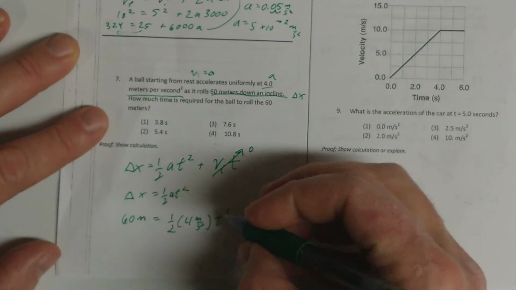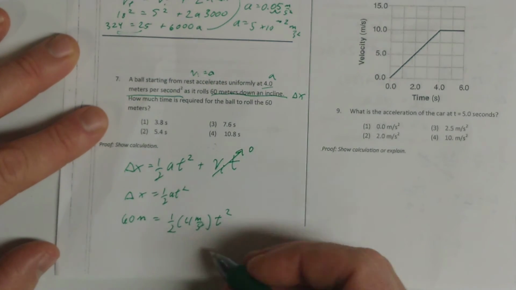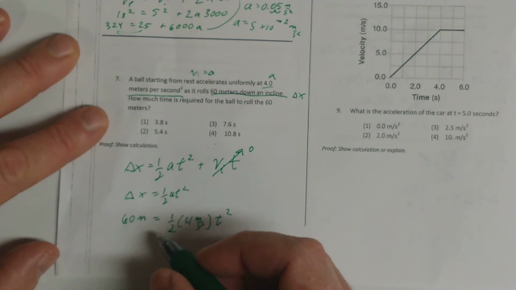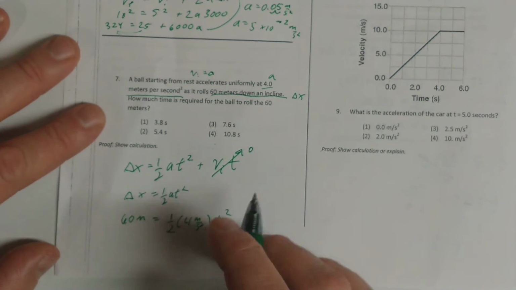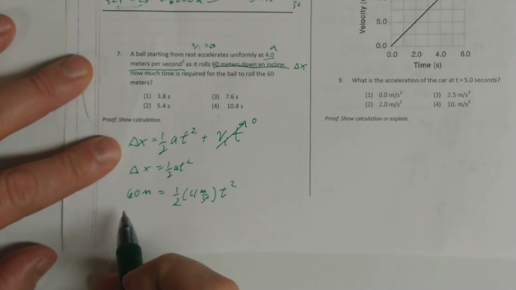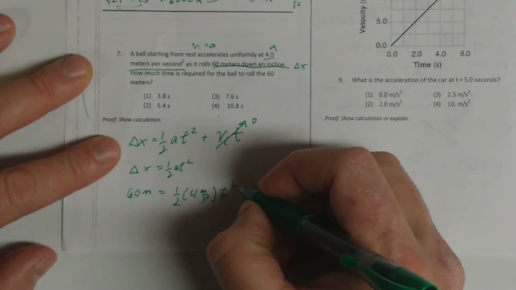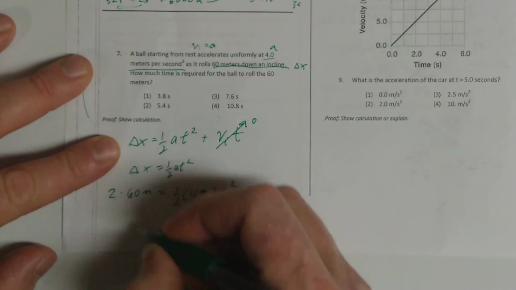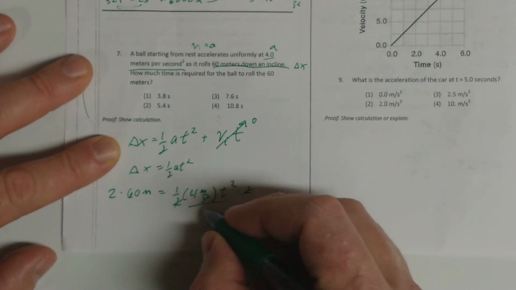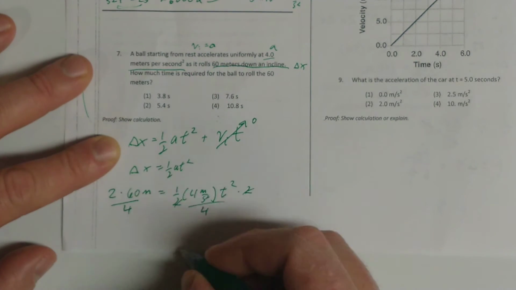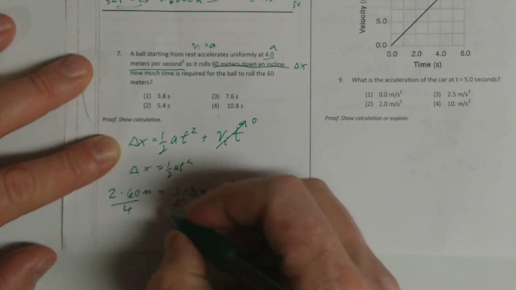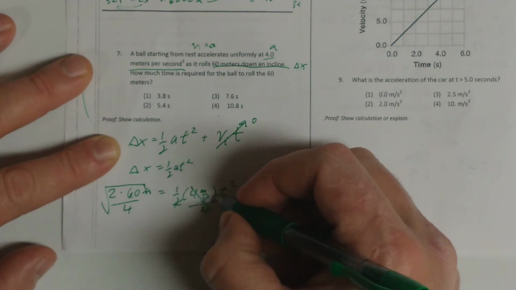And then we solve for T. So, you know, we can take half of the 4 first. You don't need to carry the units throughout your whole calculation here, actually. That's something important to note. So multiply both sides by 2. Boom, boom. Divide both sides by 4. And then you're actually going to have to take the square root of each side.